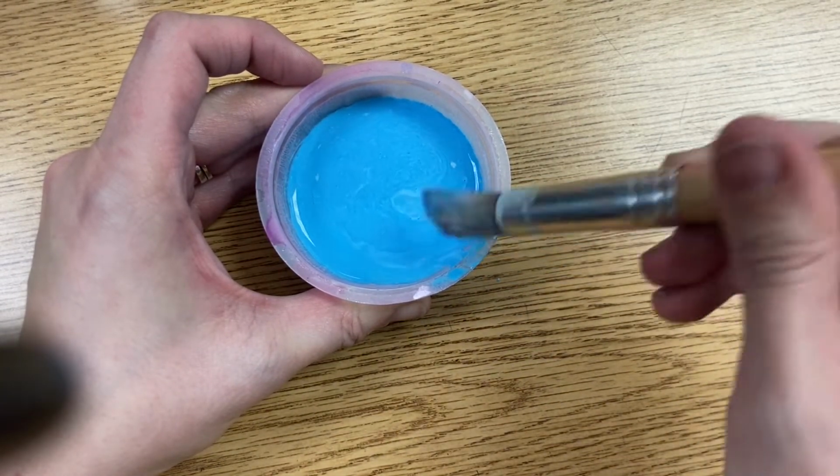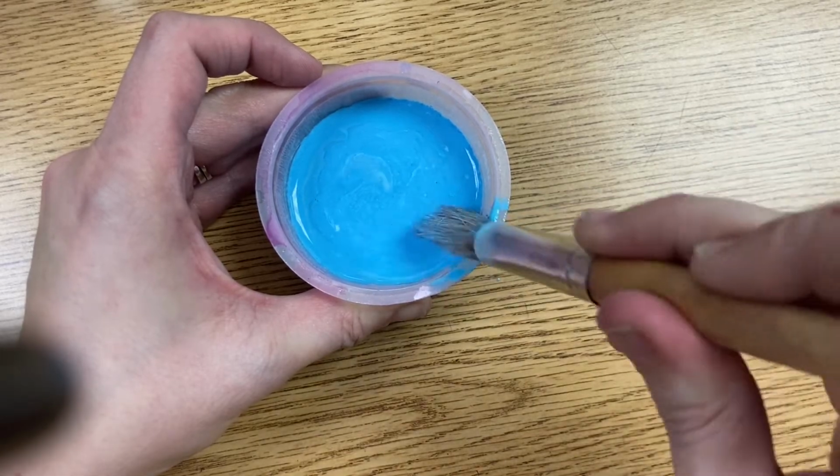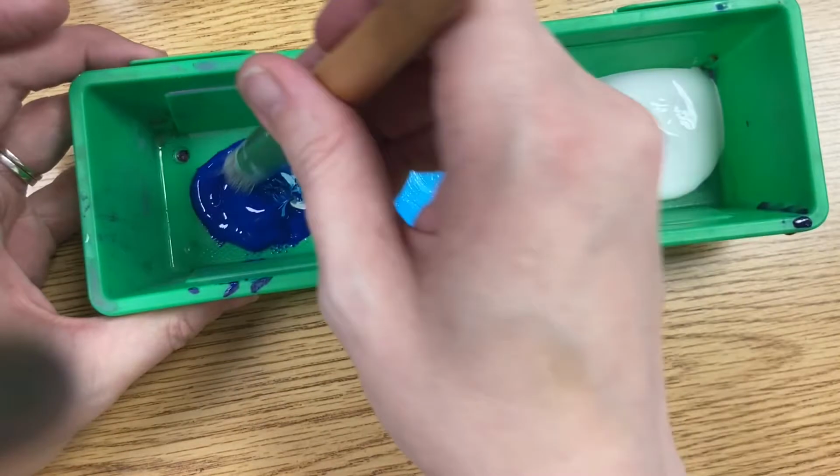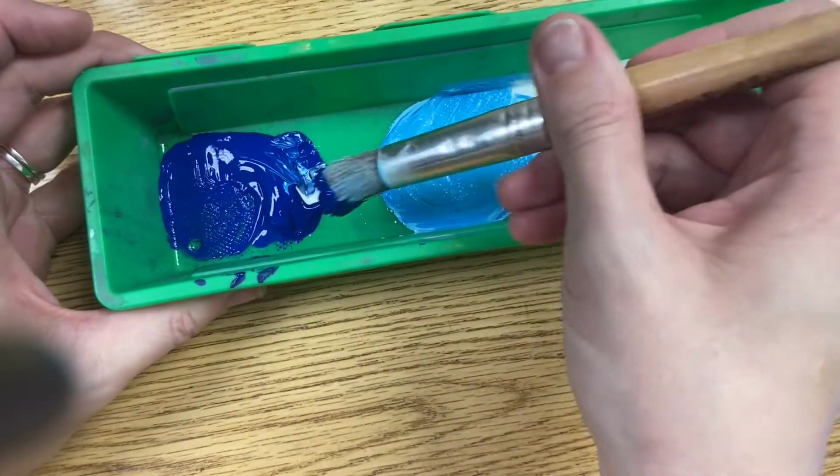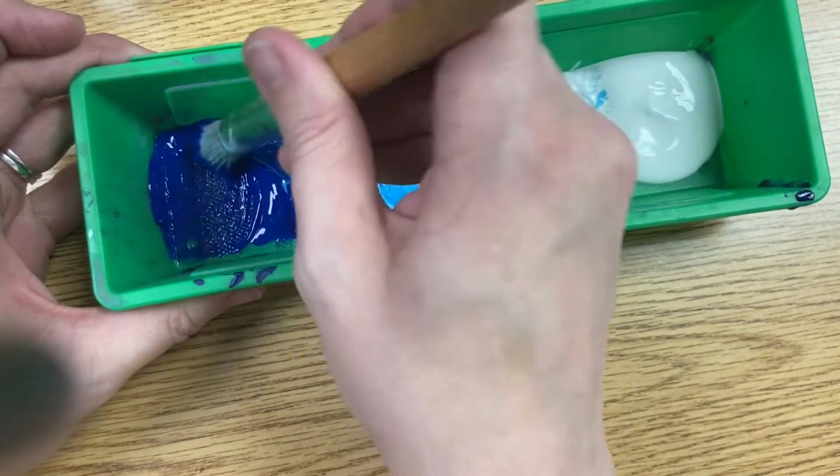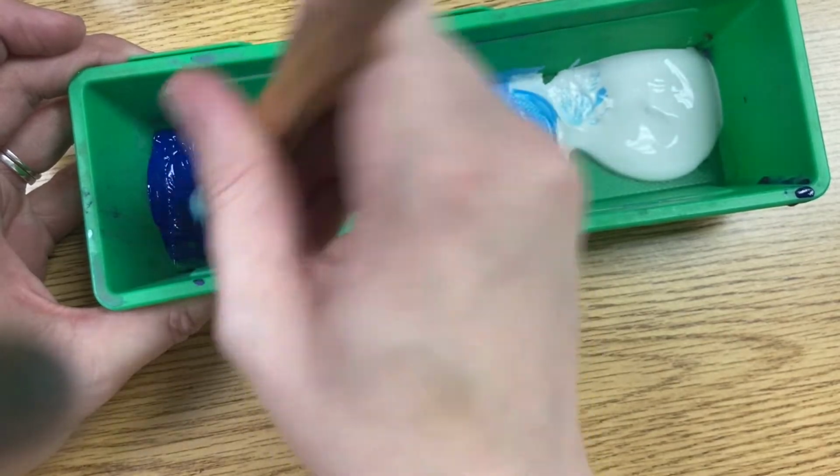I'm gonna wipe it off, and if there's a little paint on it, that's okay, but I'm gonna wipe it really good. And then what I'm gonna do is I'm just gonna get blue. So I'm gonna load up the blue. If you got a little bit of white in the corner, try not to get the white. We want just blue on this one.